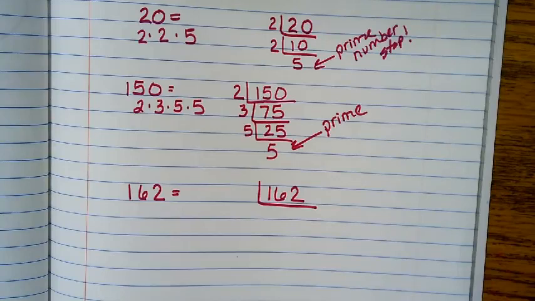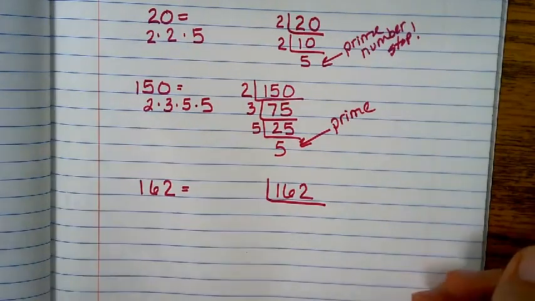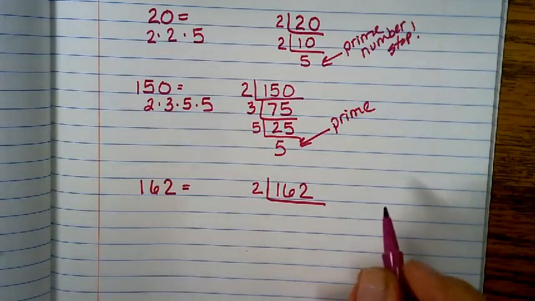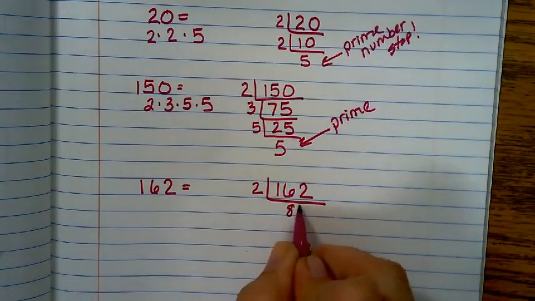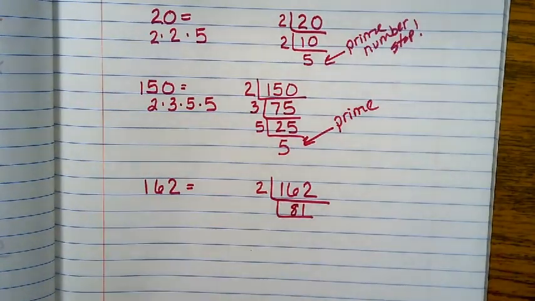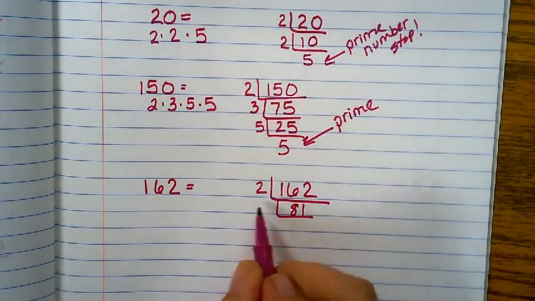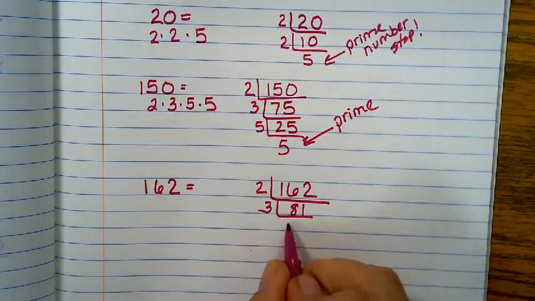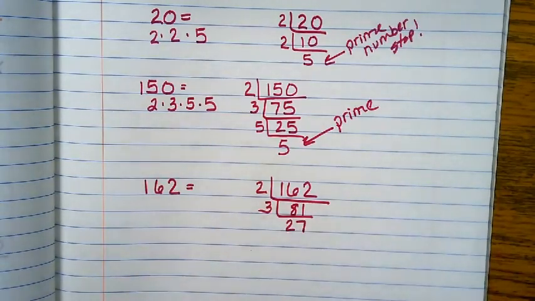Okay, is this divisible by 2? Yes or no? Yes. 81. And is 81 divisible by 2? No. So we go to the next number. The next number is 3. Is 81 divisible by 3? 27. So the only numbers we're putting here on the outside are those prime numbers that we've listed up above.